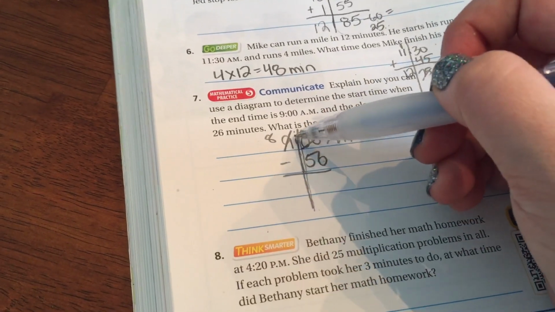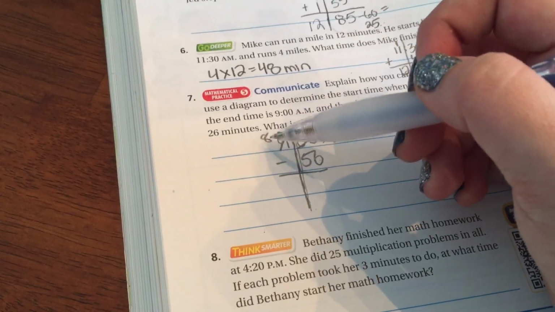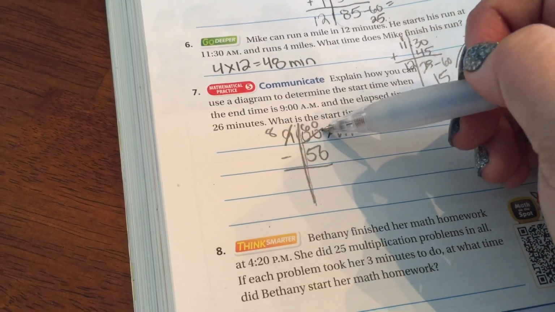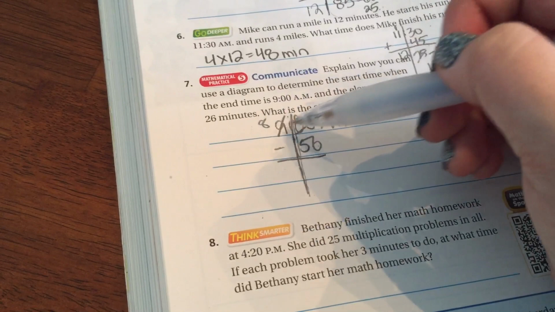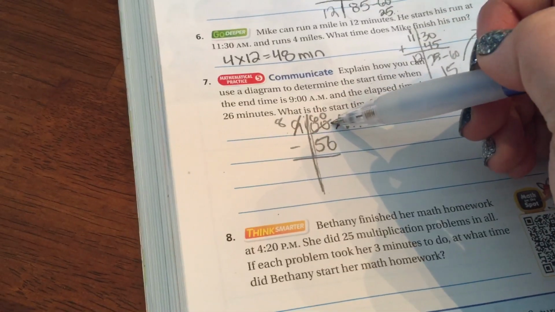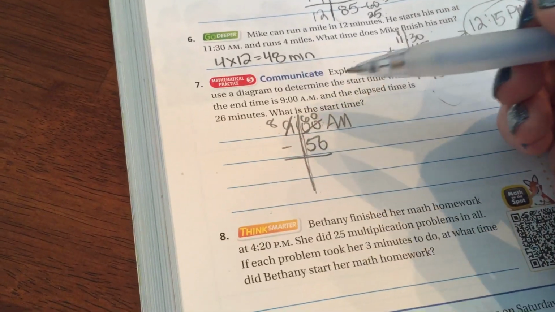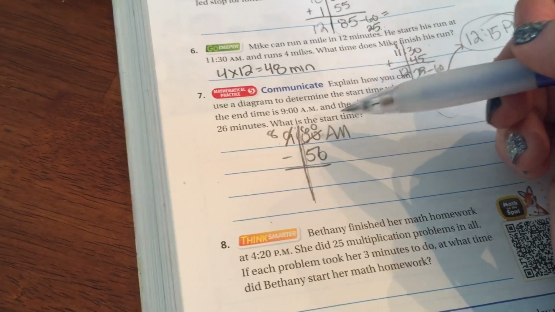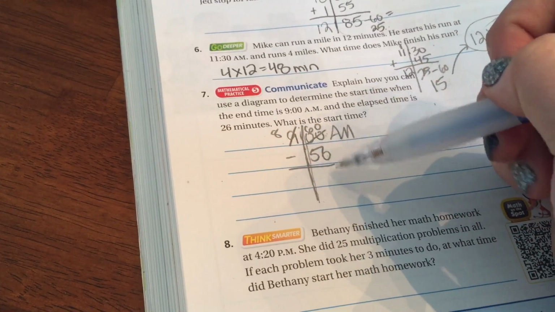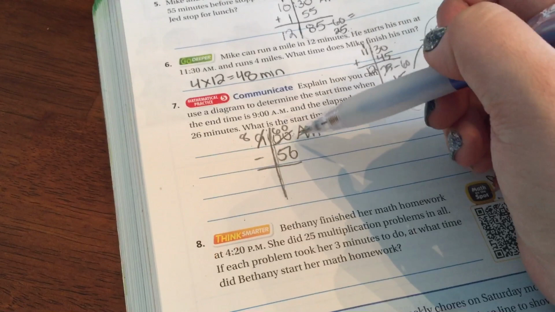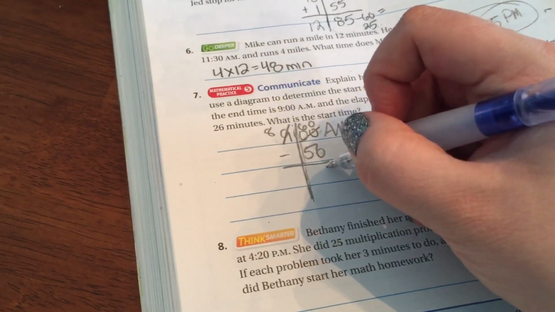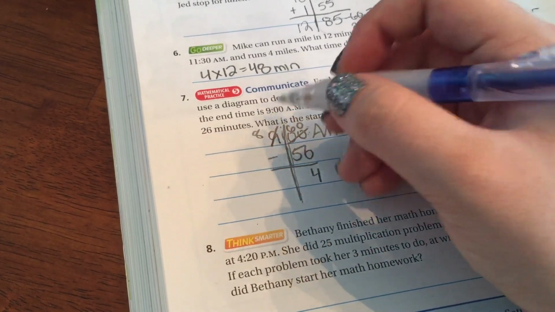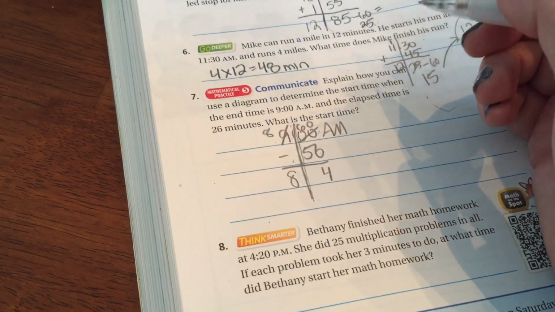Again, it's like taking the whole circles when we did mixed numbers, using one of those whole circles and breaking it into pieces. I'm not changing how much time is there. 8 hours and 60 minutes is still the same thing as 9 o'clock, okay? It's just rearranging some things so that we can actually do subtraction the correct way. So 60 minus 26 is 34. Pull that 8 down because we're not subtracting anything down there.